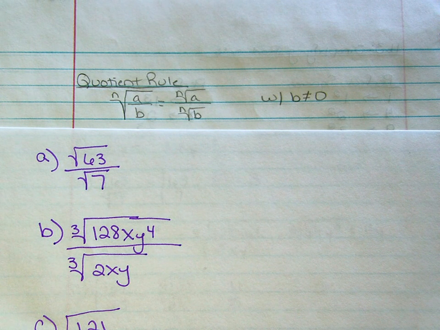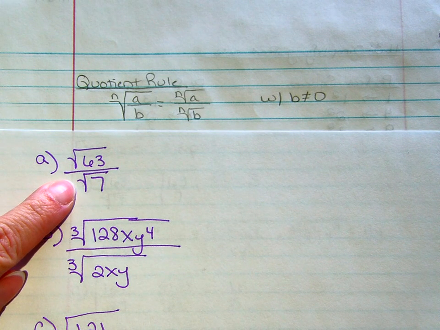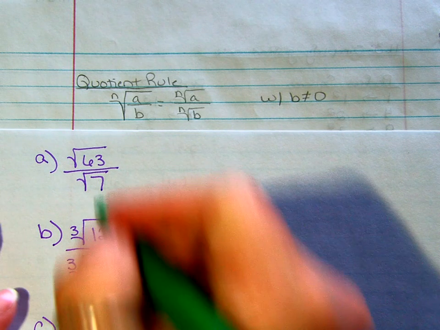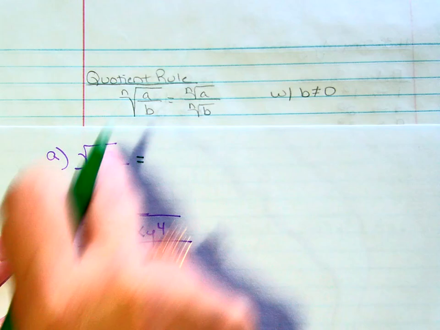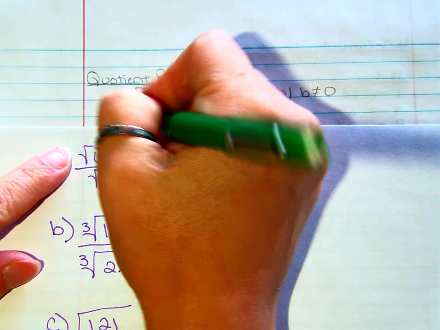So then we have to start with what times what gives me 63? And there's more than one answer, but really what I'm looking for is, here's the deal. I have radical 7 on the bottom, so can I multiply 7 by something to get me 63? 9. 7 times 9 is 63. So one way to approach this problem is to use my product rule, that's what we did first, to split radical 63 into radical 7 times radical 9.